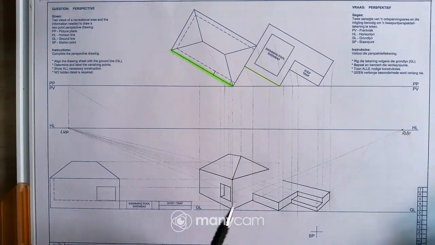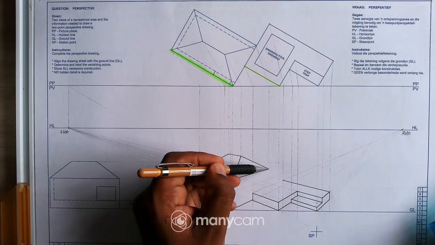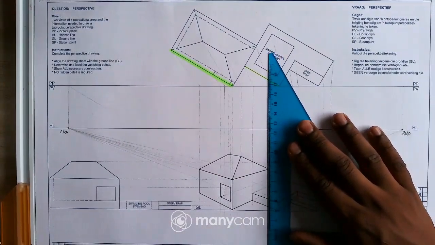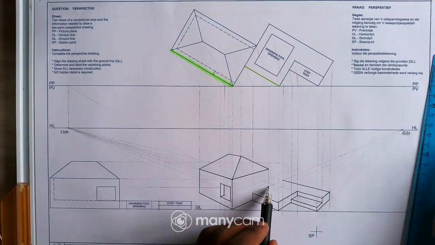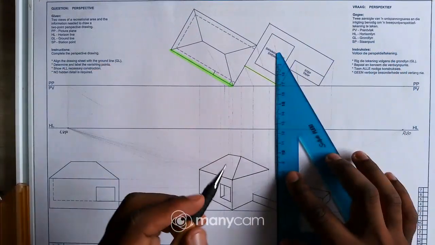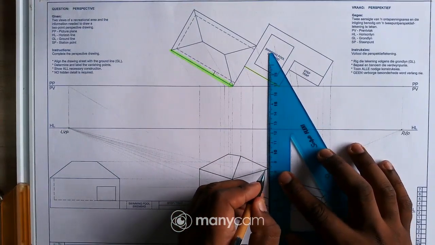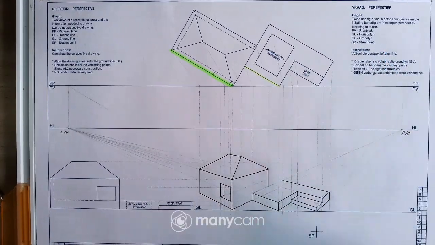Okay, I'm almost there. So now I have to take this corner down. I can project that down to the height of the swimming pool, and that one, obviously it's the corner of this building, so I can just draw an outline up to there.